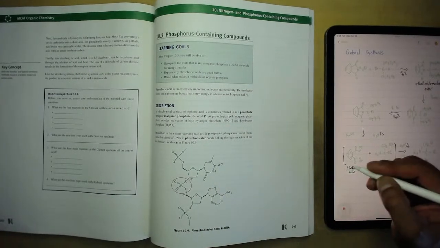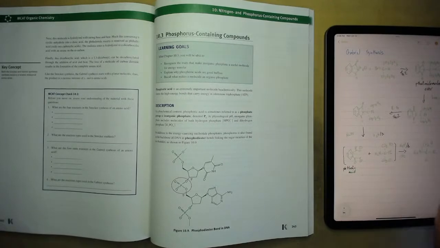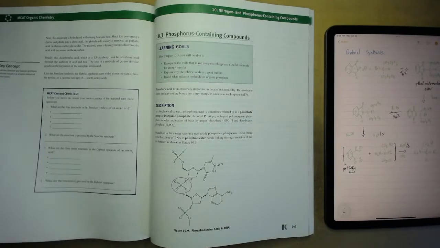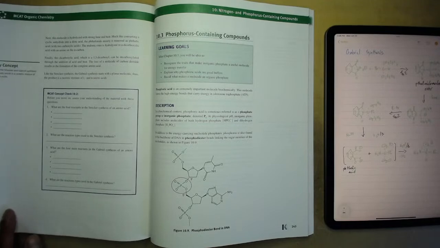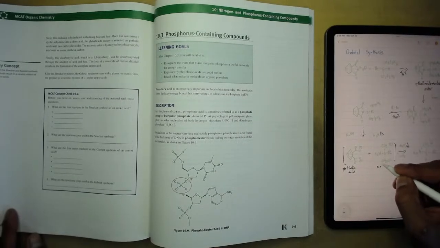And I forgot the P in phthalic. P-H-T-H-A-L-I-C, phthalic acid. The malonic ester, so this is a malonic ester.